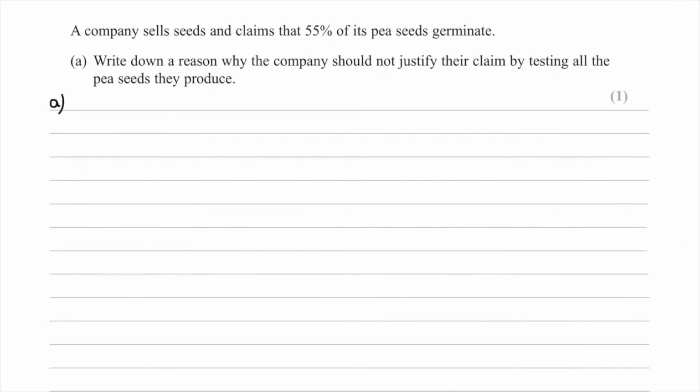So we're told that a company sells seeds, and they claim that 55% of its pea seeds germinate. So in the first part of this question, we're asked to write down a reason why the company should not justify their claim by testing all the pea seeds they produce. So having a think about it, we know that if they test all their peas, then they'll have none to sell. And we know that this isn't really best practice for a business because they make money from selling products.